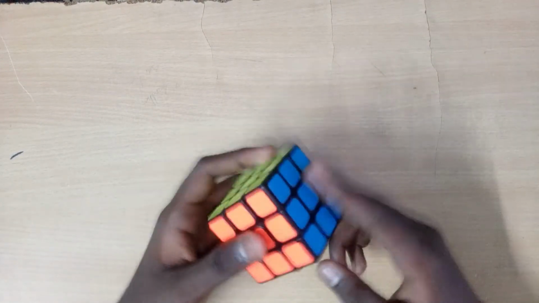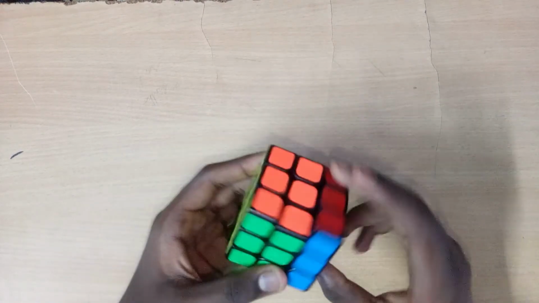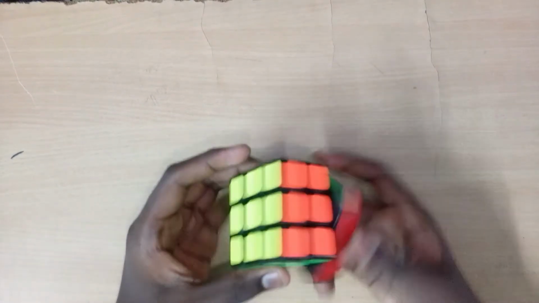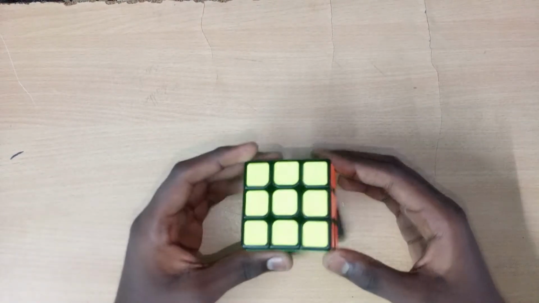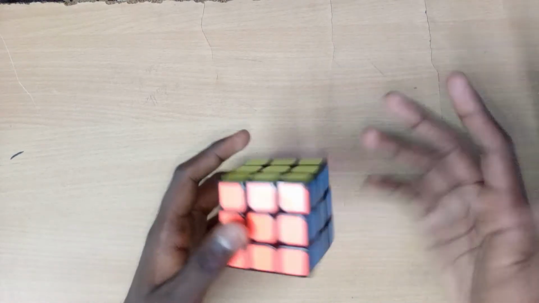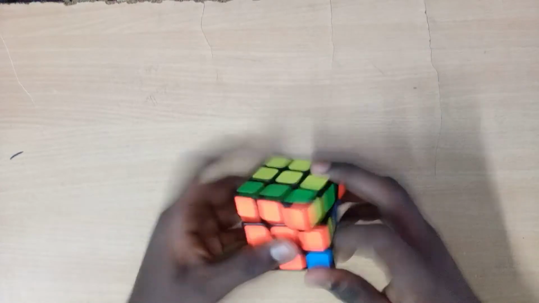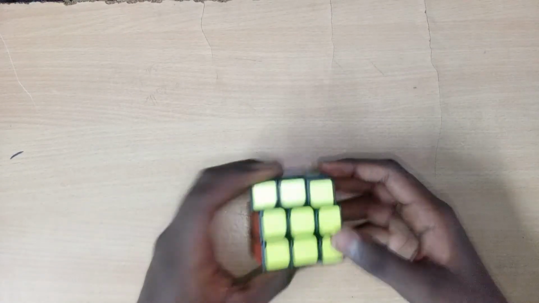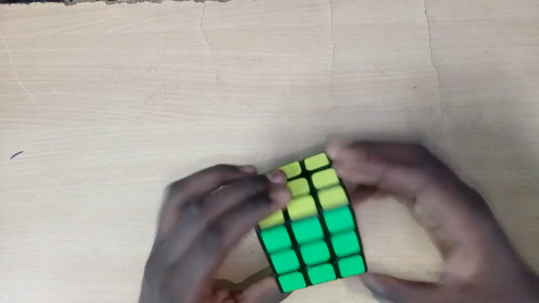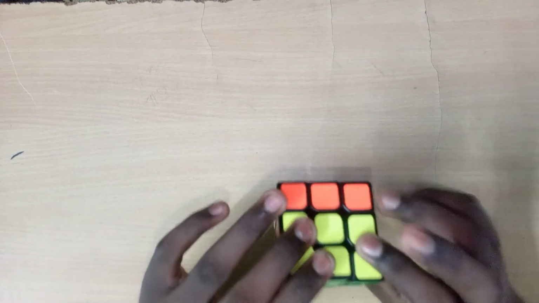Then turn to the bottom, D. The clockwise is called D and the anti-clockwise is called D prime. And B is not something you are going to use. It only comes with advanced solving methods like CFOP. I guess you are not going to use B, but you can learn it. This is B and this is B prime.